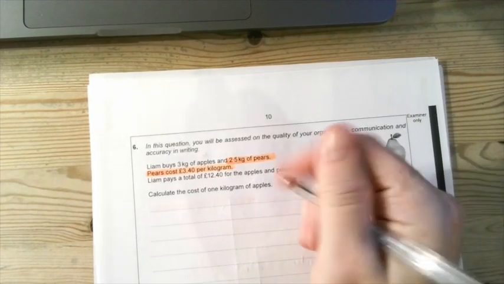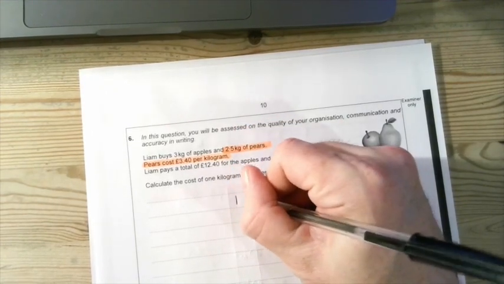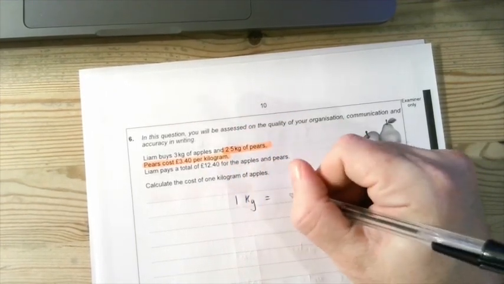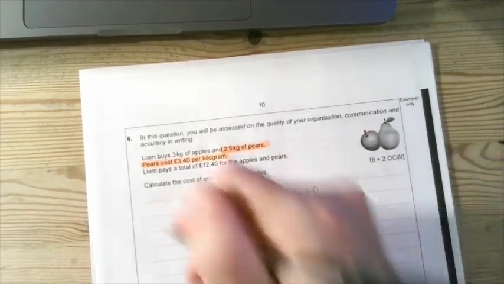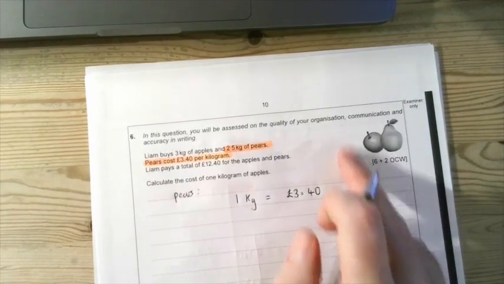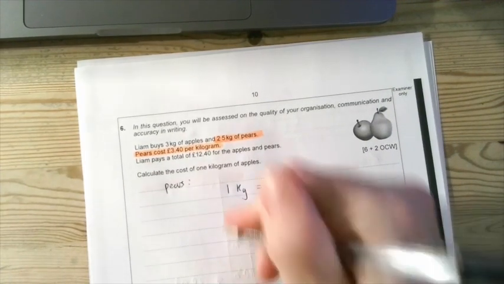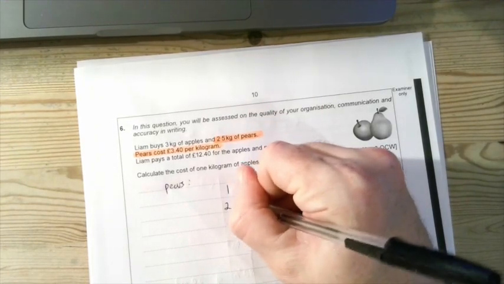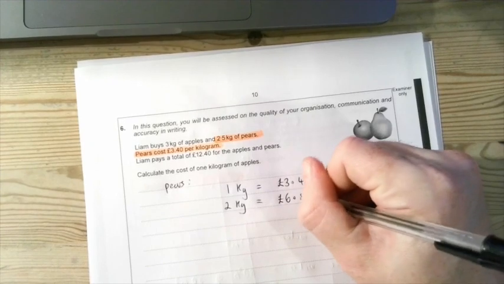Okay, the first thing I'm going to do is work out how much he paid on pears. So 1 kilogram is equal to £3.40. That's that second bit of orange that I've highlighted. So this is of the pears. Again, if I'm being assessed on that, then let's make sure I'm nice and clear. The next thing I'm going to do is work out what 2 kilograms is. So 2 kilograms would be double. So that would be £6.80.